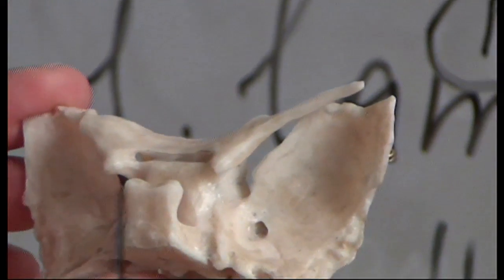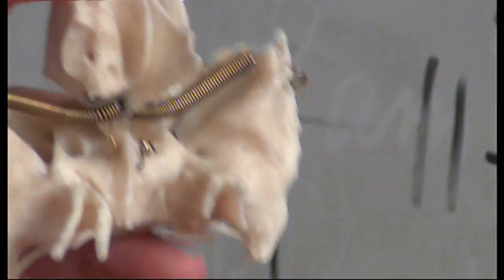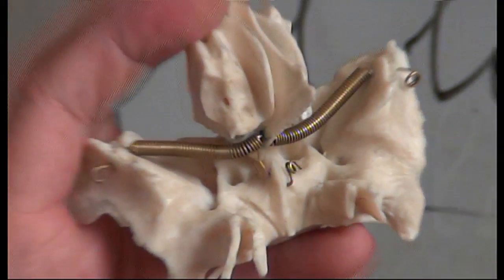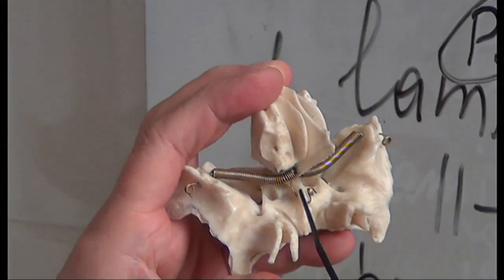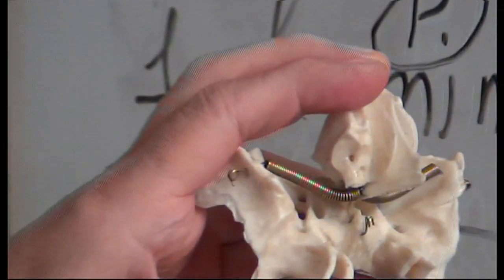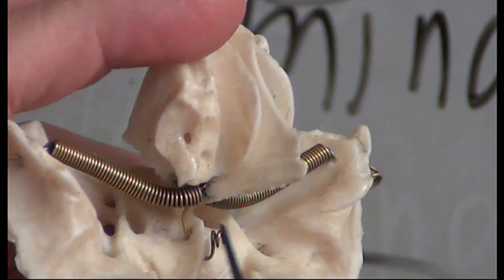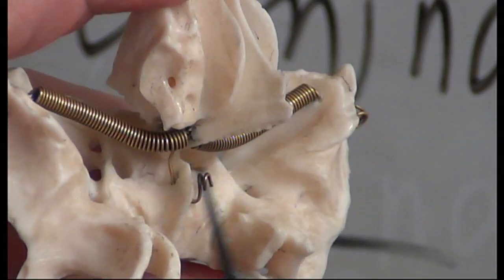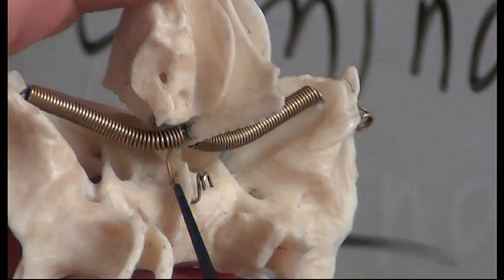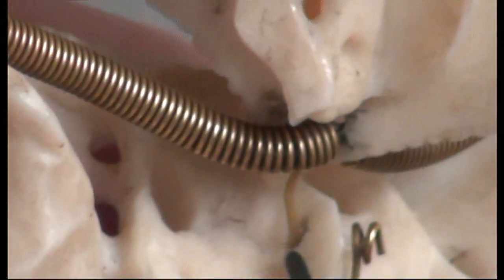So here it is, the Turkish saddle, sella turcica, and now I turn this bone by the anterior surface, and we can find this medially located crest, which is named rostrum sphenoidale. Here it is, rostrum sphenoidale.